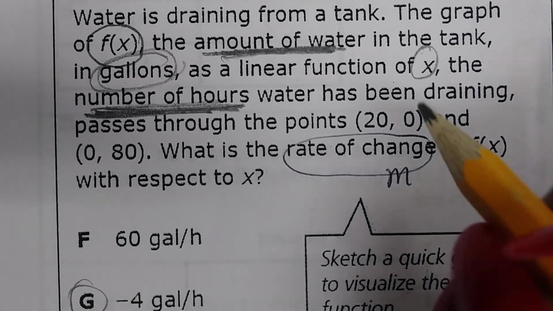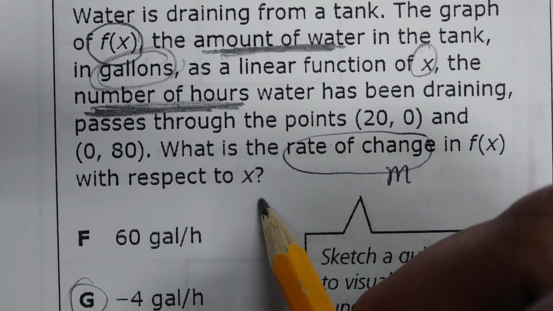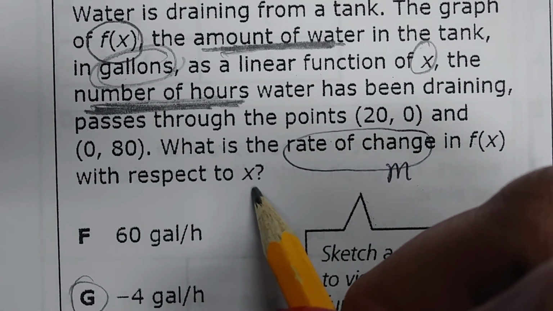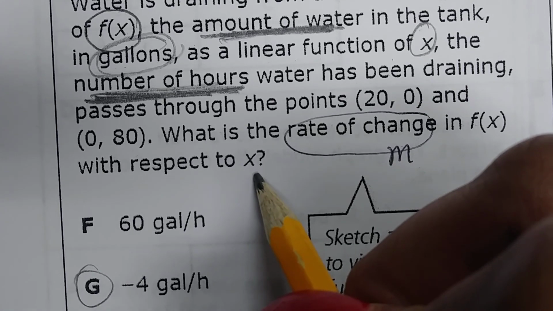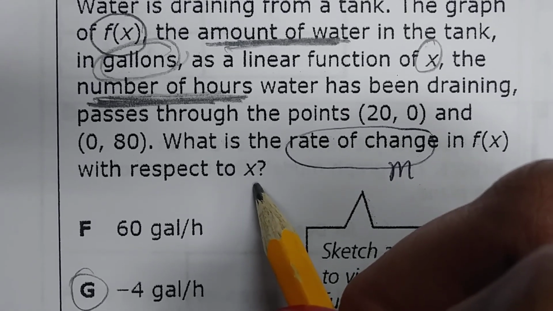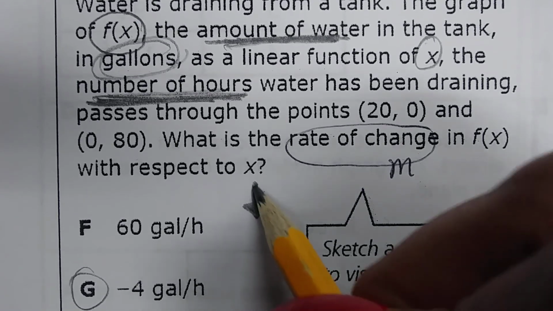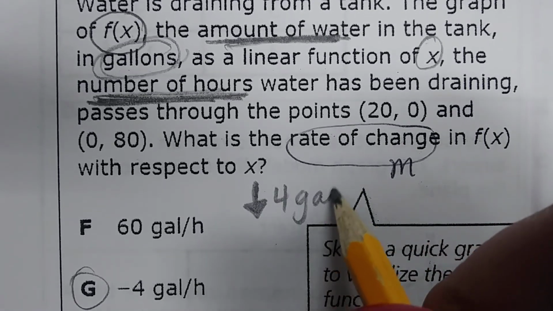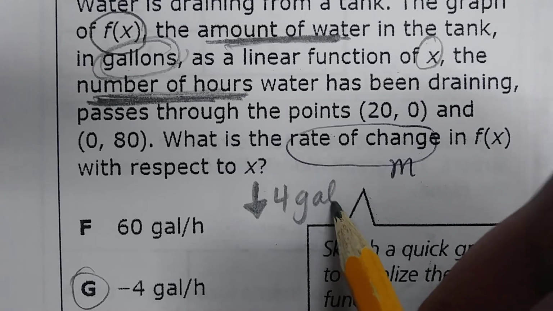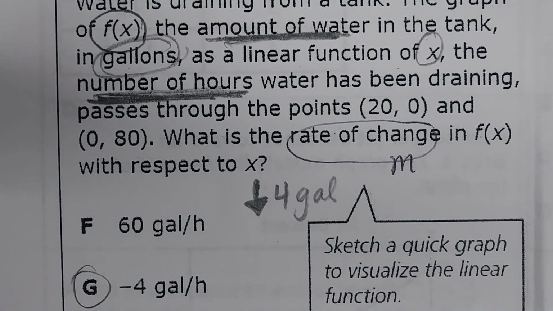-4 is m. I am going to decrease 4 gallons. If I say I'm going to decrease 4 gallons, who am I?